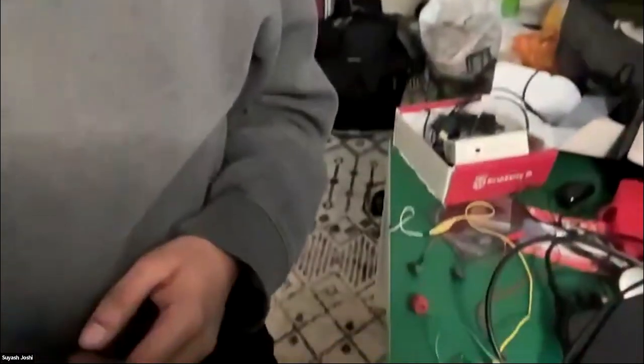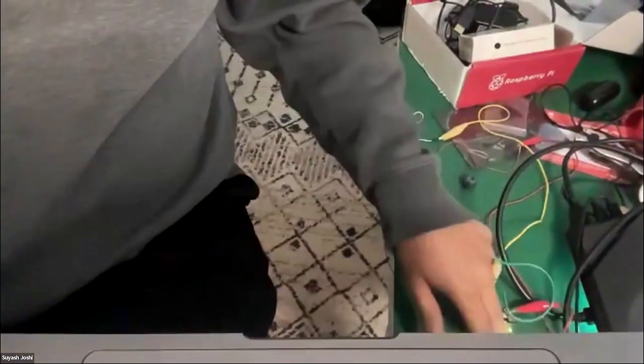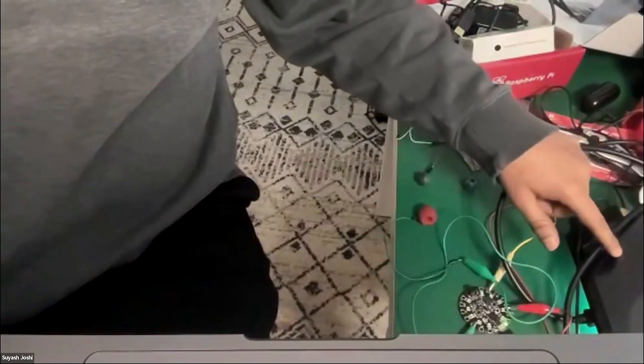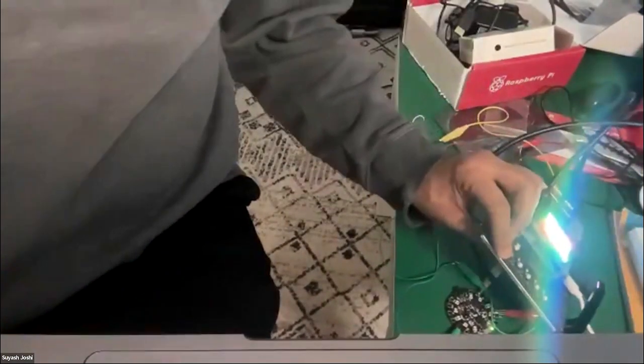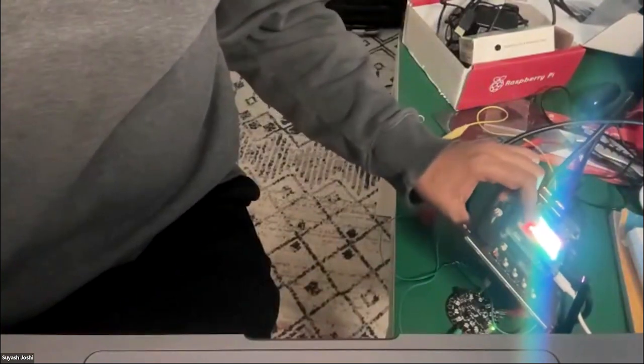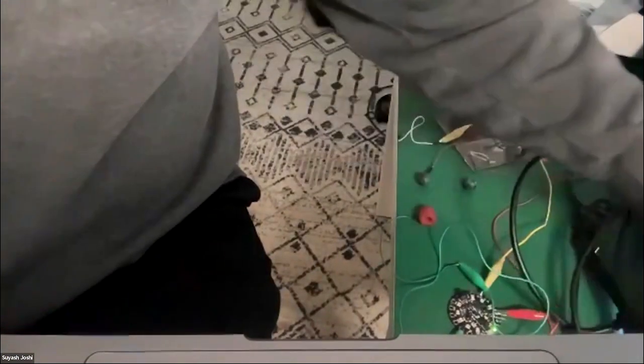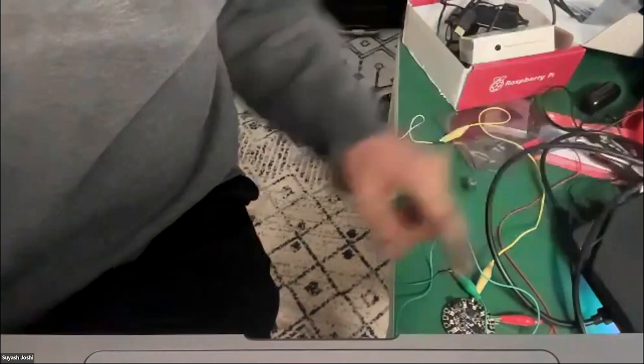I have very small fruits right now because of limited space. By the way, this is my Pi with the display. You can see it has a different board, like a Sense HAT, on it. But right now I want to show you this other thing.